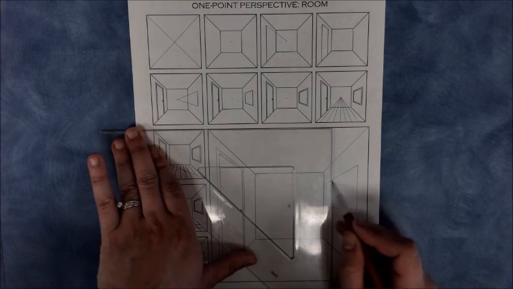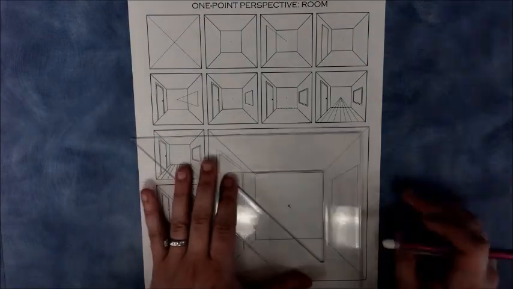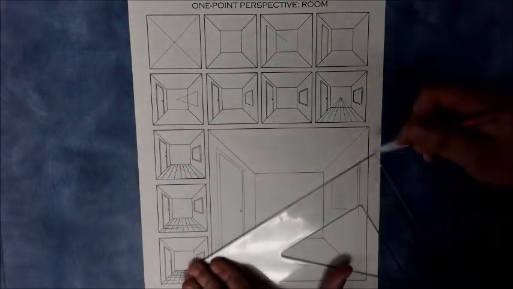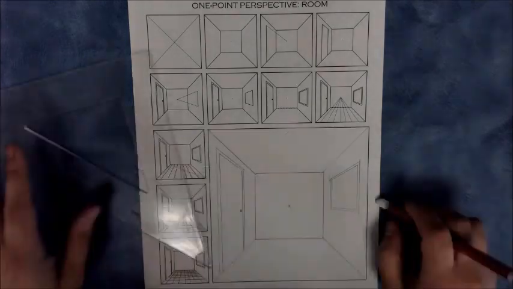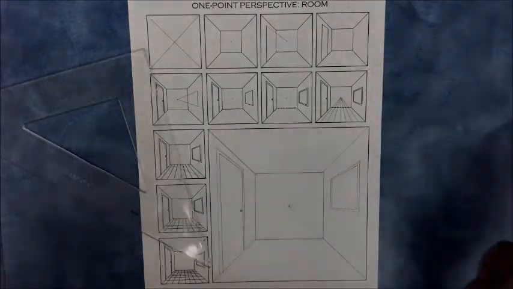Once I've created my window, I'm going to the outside edges, and I'm going to create a frame around the edges by following the same exact steps that I did the first time I drew in the window.